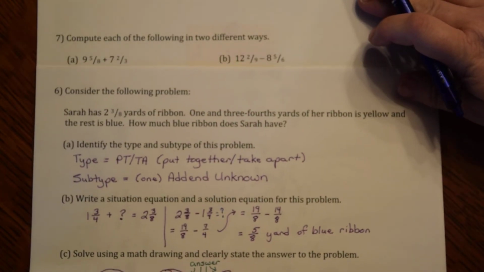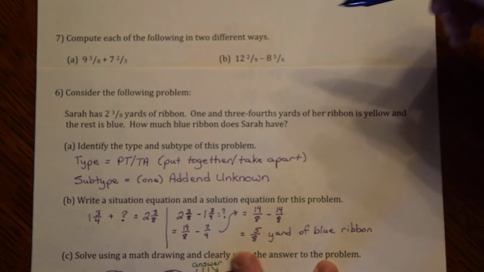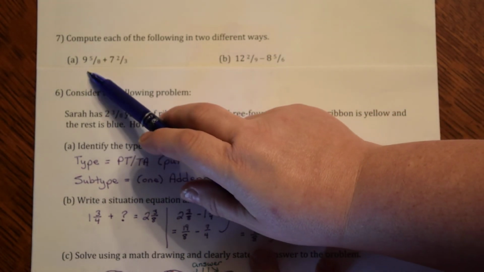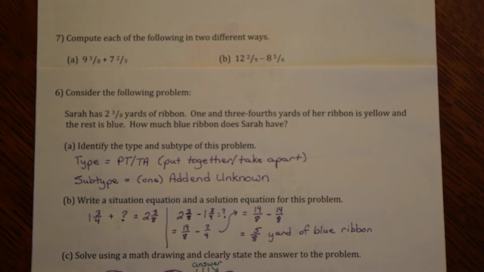Please go ahead and take a look at problem 7. So problem 7 wants you to add and subtract these mixed numbers in 2 different ways. So my hint to you is think about our common algorithm and then also think about what you would do if you were doing these problems with the fraction circles or with some kind of manipulatives.